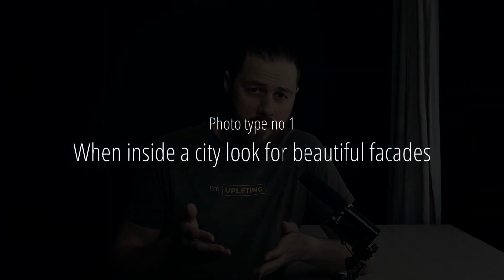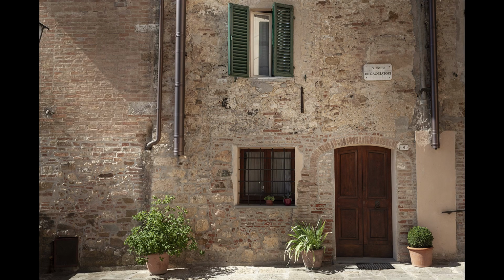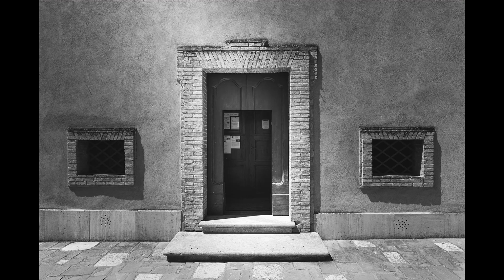Now let's get back to the topic from today, and that is what types of photos you can do inside cities. And I will start with the most obvious one, and that is photographing facades. This means that you will point your camera perpendicular to the wall, and you will simply photograph facades. Just make sure you don't have elements that could distract the attention on the sides of the photos. This is the mistake that I usually see on this type of photos. There are small elements on the edges of the photo that distract the attention from the facade.